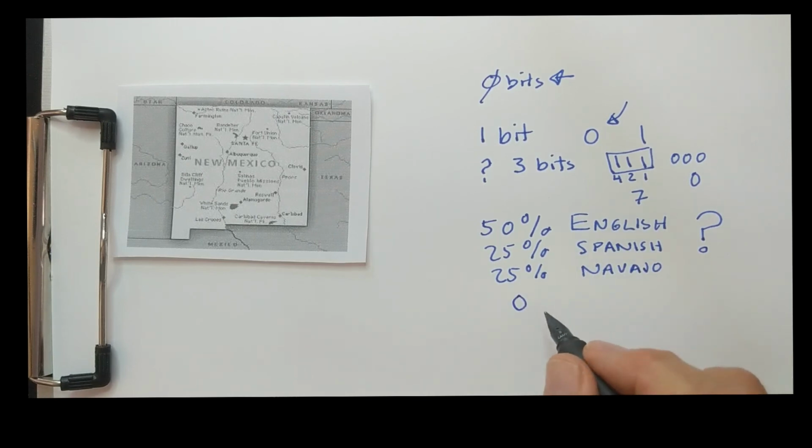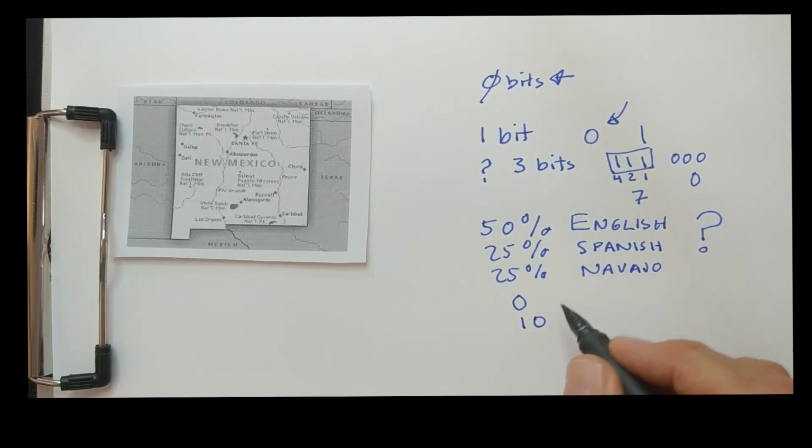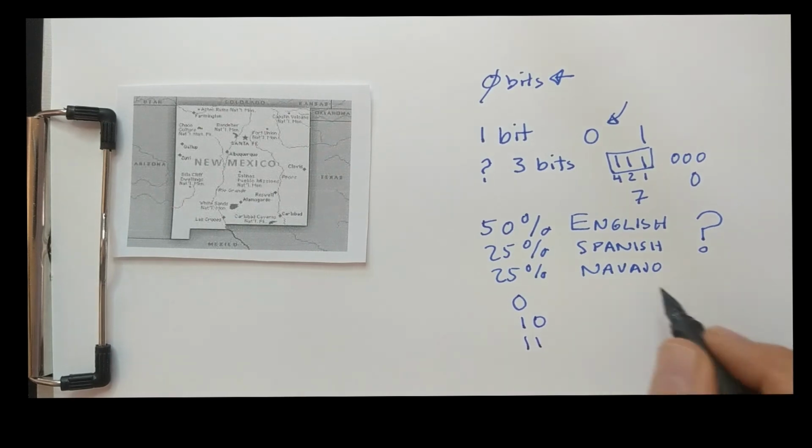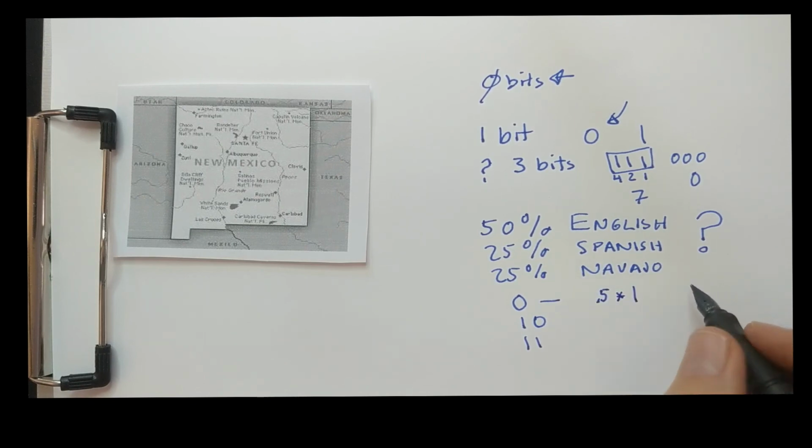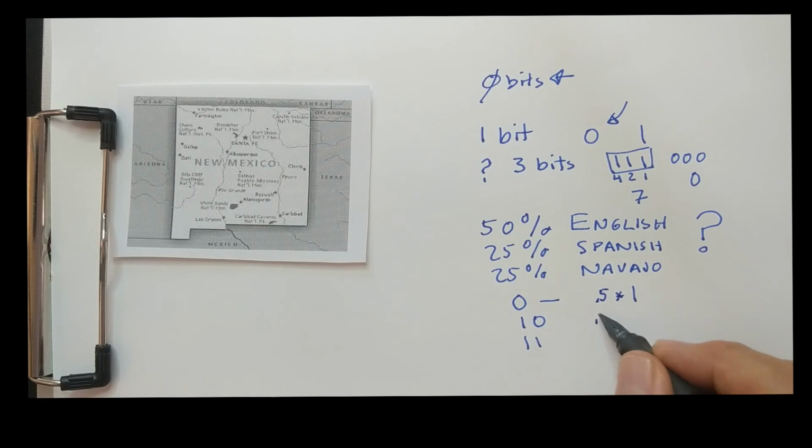So I could say 0 means English, 1 0 means Spanish, and 1 1 means Navajo. So 50% of the time I use 1 bit. 25% of the time I use 2 bits, and another 25% I use 2 bits.